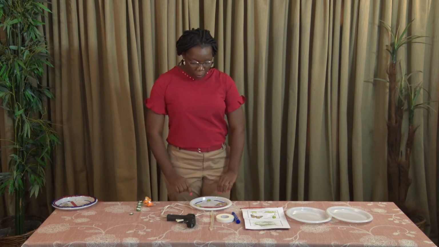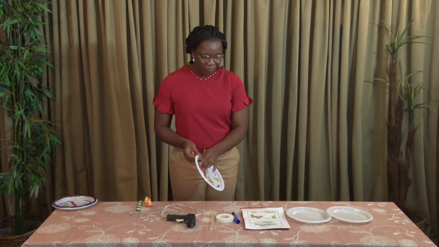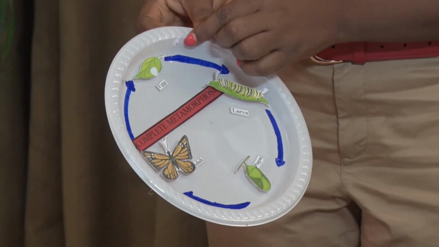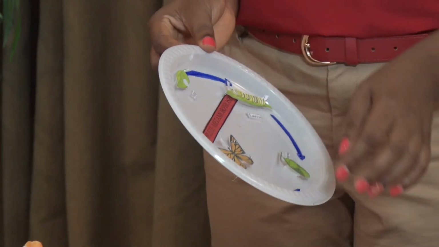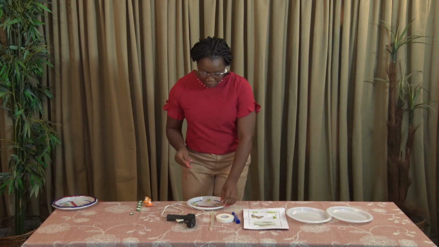Make 2 holes in one end of the plate. Affix the string through the holes.